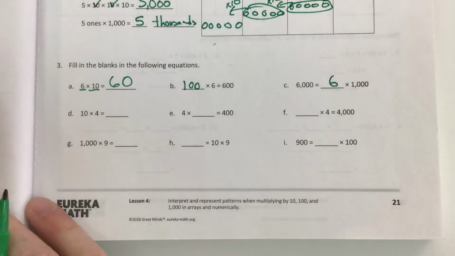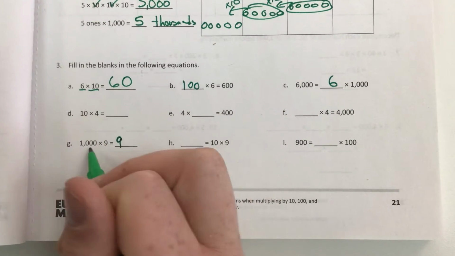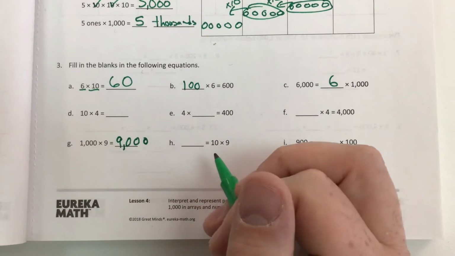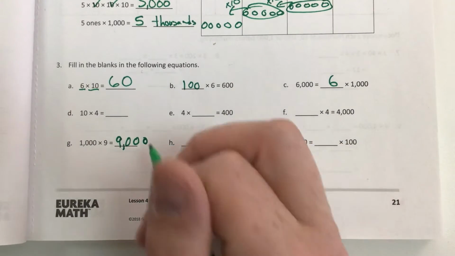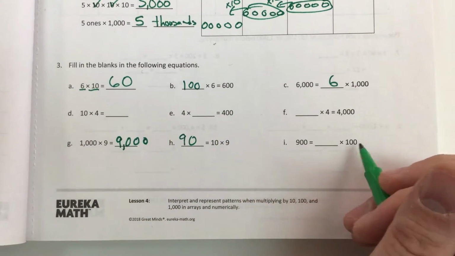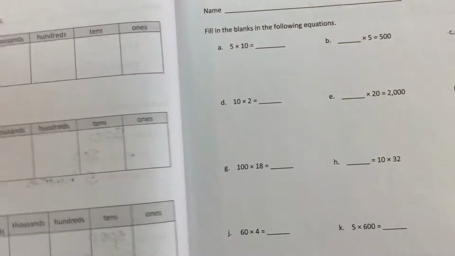It would be 6. Looking down here, 1 times 9 is 9, add the 3 zeros, so 1,000 times 9 is 9,000. 10 times 9, 90. 900 equals what times 100? That would be 9.